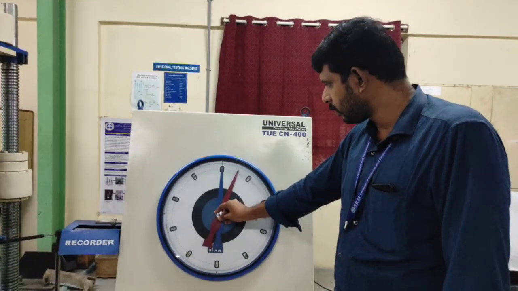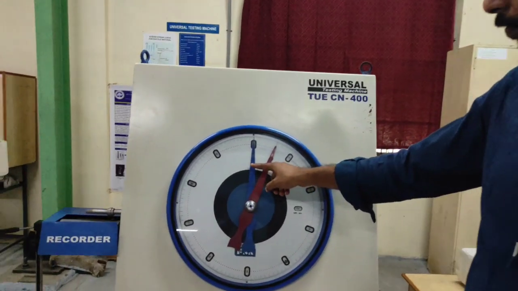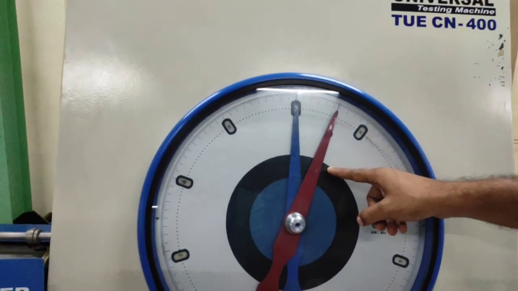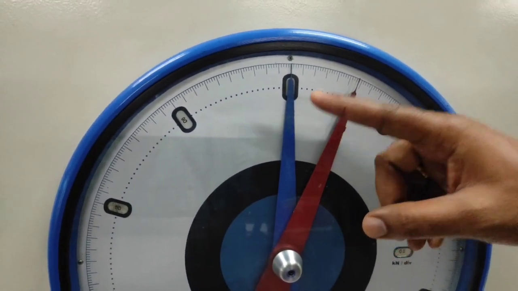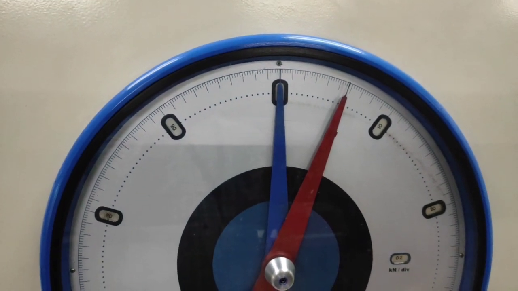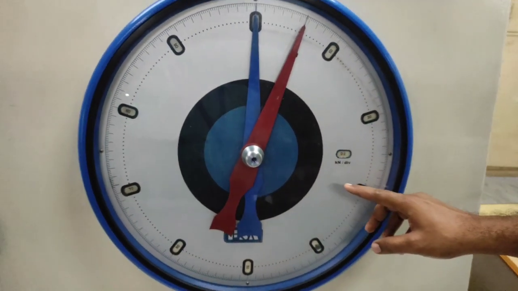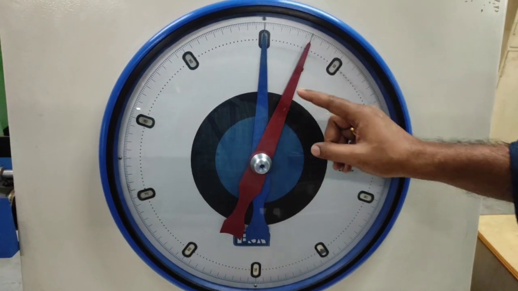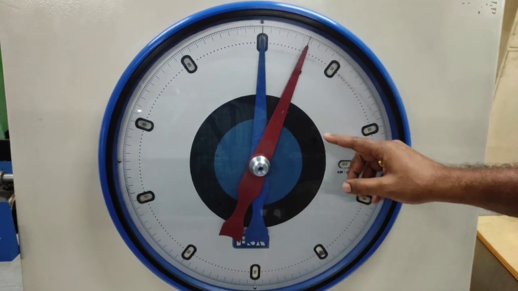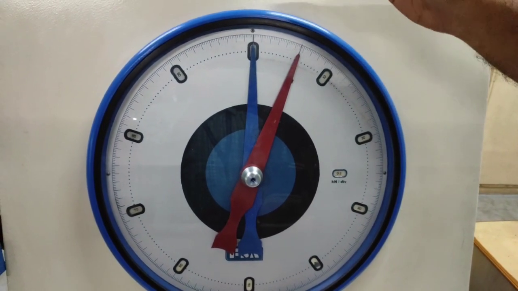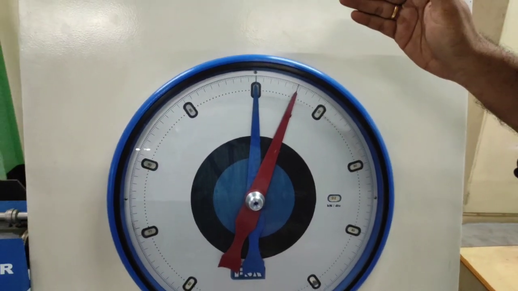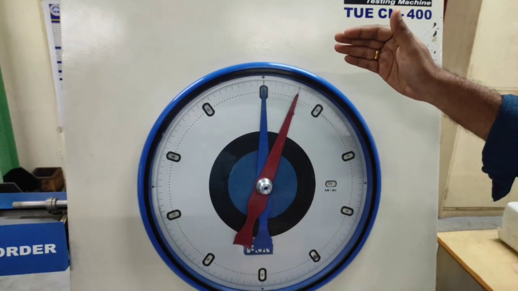The dial has two needles. One is blue and the other one is red. The blue needle shows the actual reading at which the load is changing with respect to the material when it is under loading condition. And the red needle is the follower needle. Once it reaches the maximum limit, the red needle would stop at that particular point to let us note the ultimate value of the load.